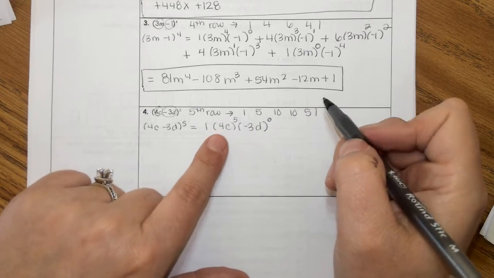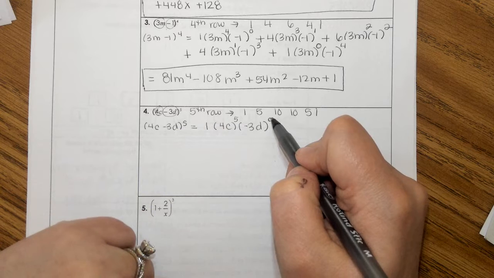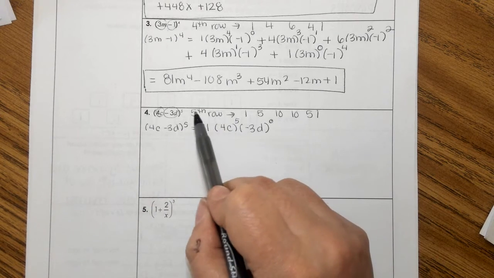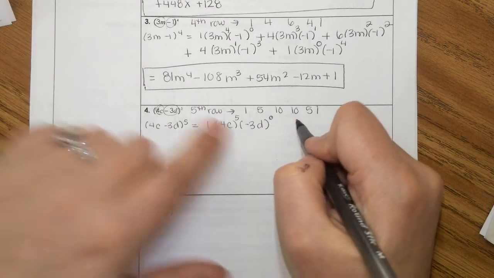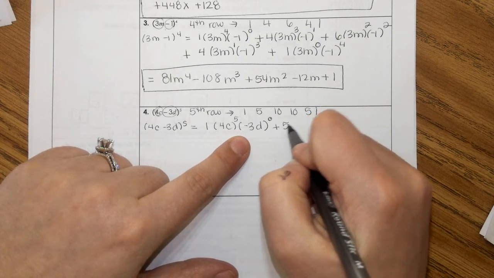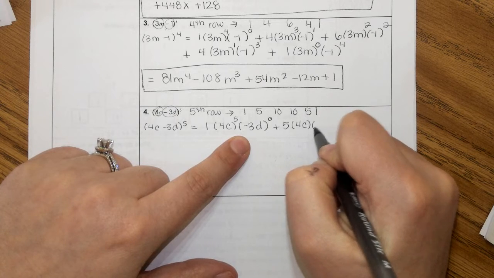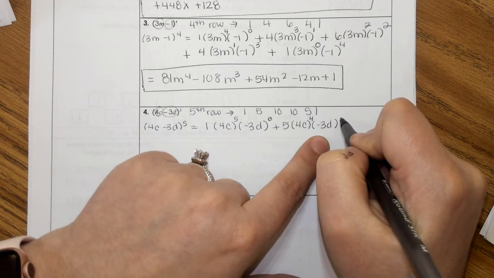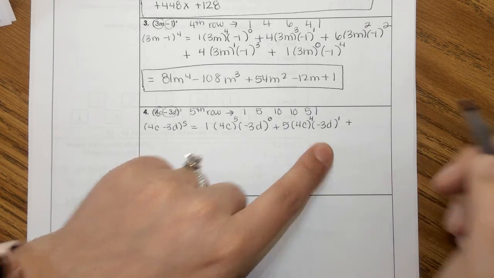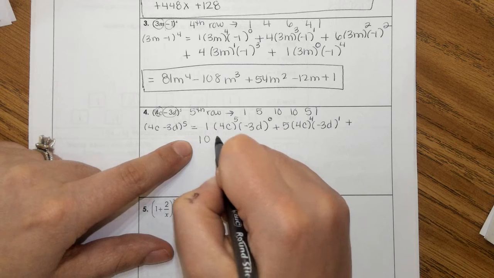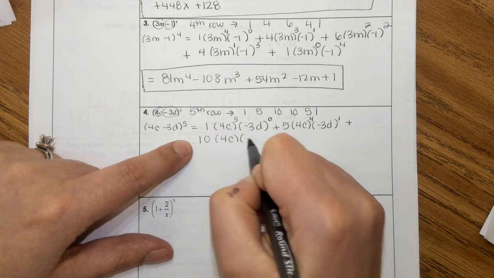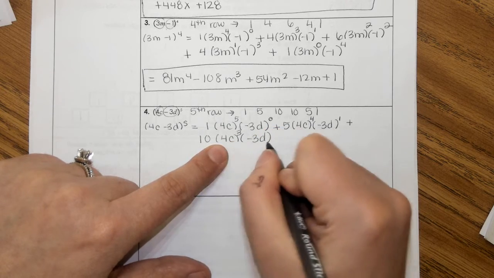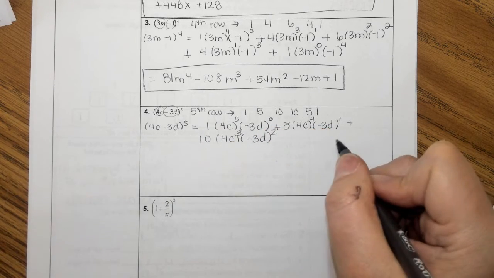So you always start with the power that you're raising it to, and then the other one is 0 because these two values have to add up to be the total n, and n in this case is 5. So we're going to add 5 times 4c times negative 3d. This will now be to the 4th and to the 1st, plus our coefficient of 10. And that 4c will be to the 3rd power. Negative 3d is squared.